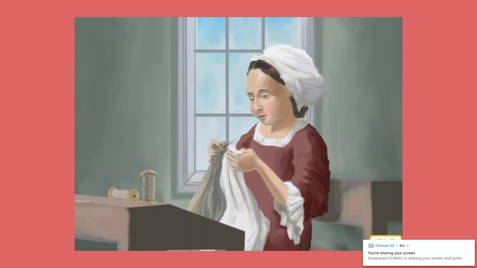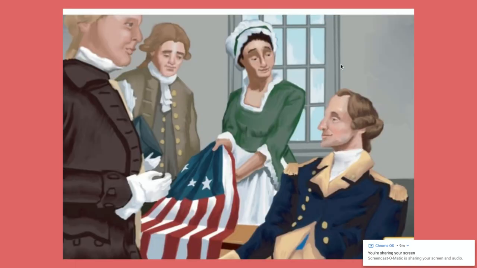Next, Betsy measured and cut a square from a bolt of blue cloth and carefully stitched it into the upper left-hand corner of the flag. Days later, when she had completely finished, 13 white stars almost twinkled in a perfect circle against the dark blue background. When Betsy showed George Washington and his fellow representatives the finished flag, they were very pleased. They knew this flag would represent the new country well.